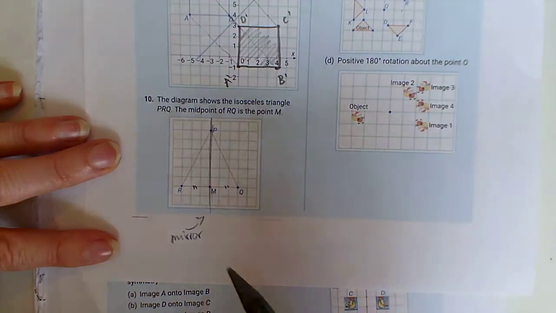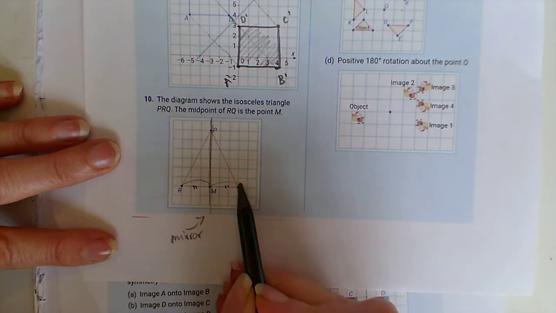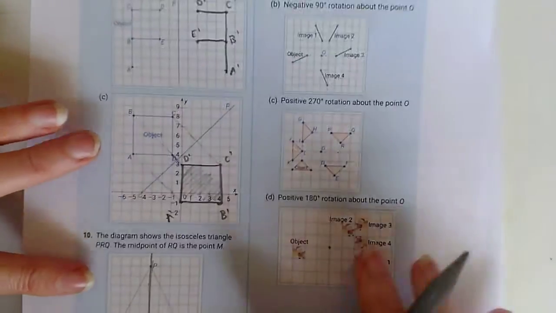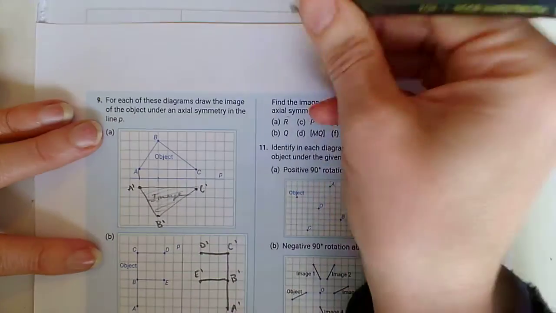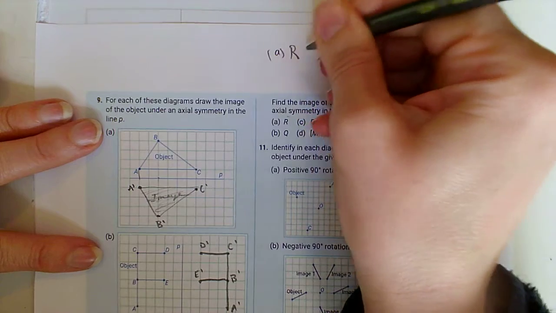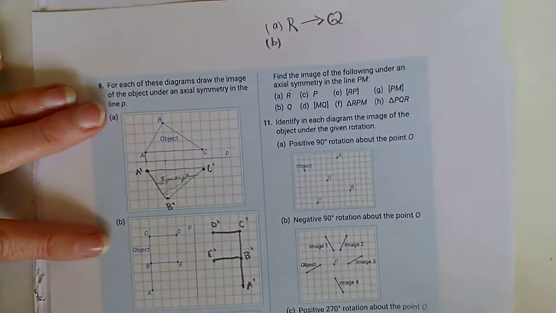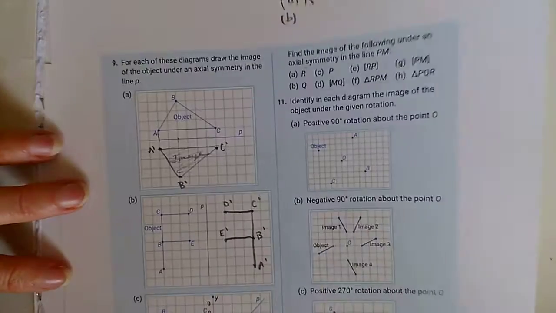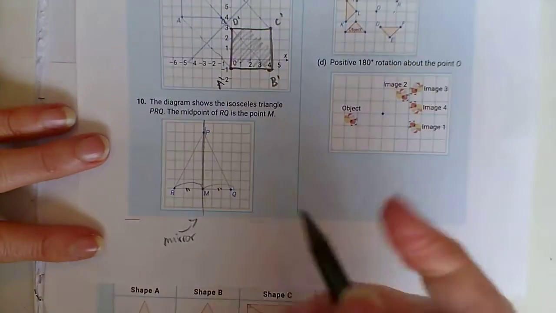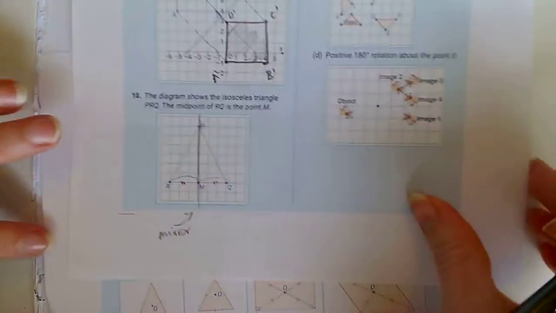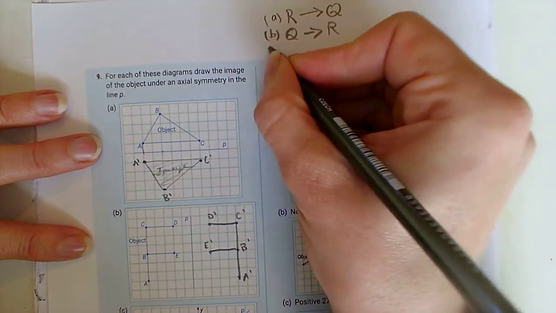First, they want us to find the image of R. So R goes 3 boxes over to get to the line and another 3 boxes over. So the image of R is that R maps to Q. So for part A, R maps to Q. This is another way of writing our answers. We can see the image with the little line with the arrow pointing to the image. The image of Q. So Q, when I fold it over, is going to map onto R. So Q maps to R.